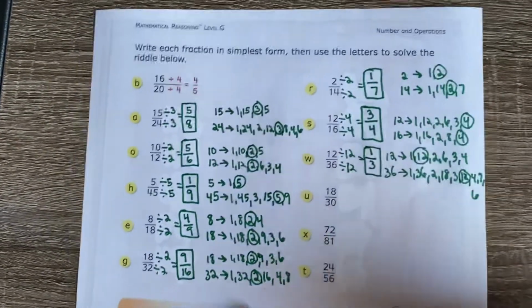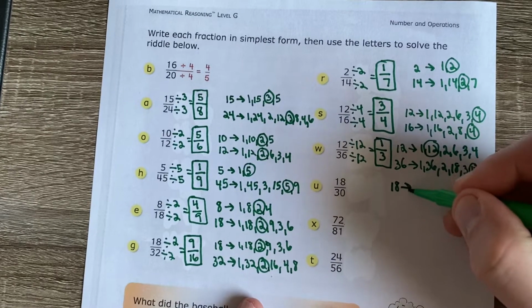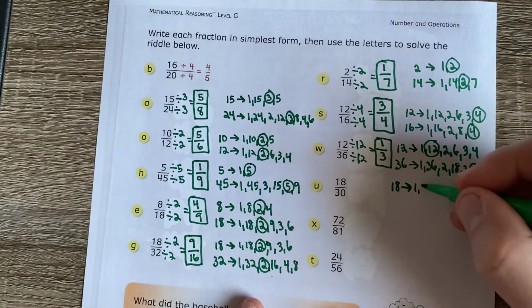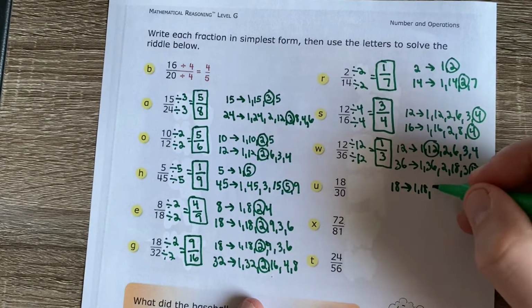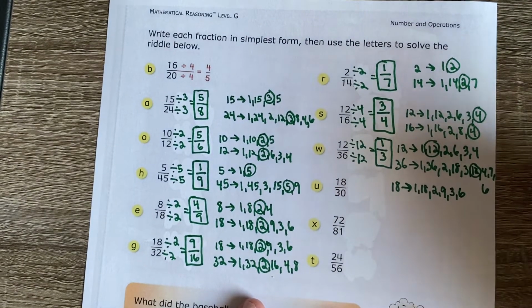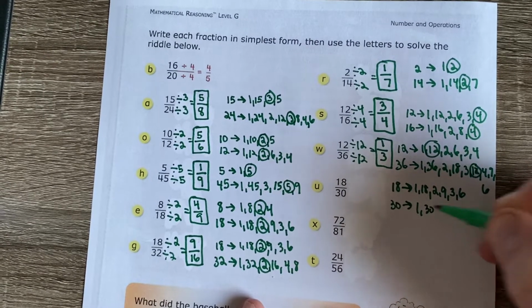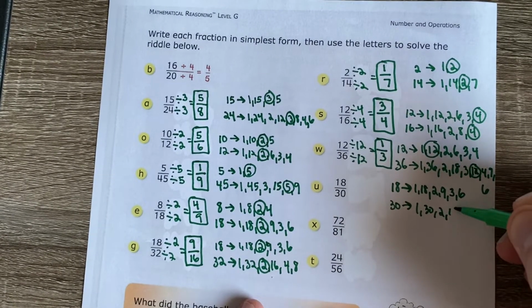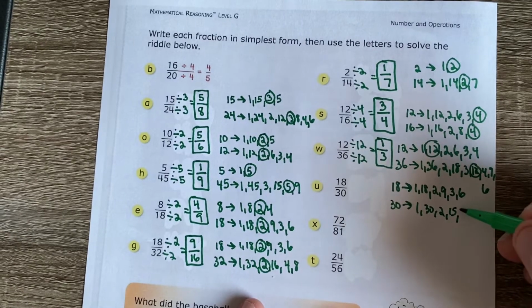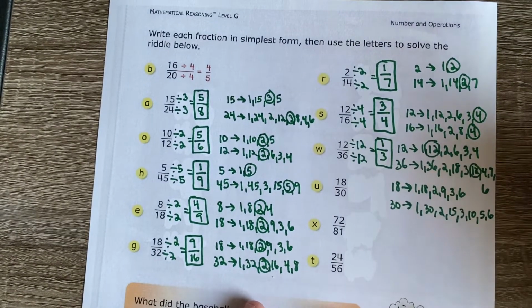Next one, we got 18 and 30. Factors of 18 are 1 and 18, 2 and 9, 3 and 6. Factors of 30 are 1 and 30, 2 and 15, 3 and 10, and 5 and 6.